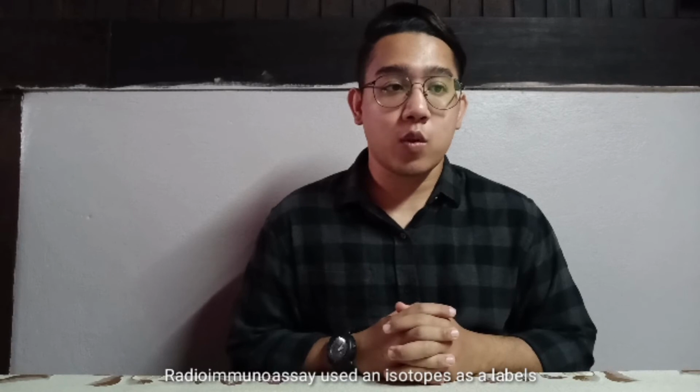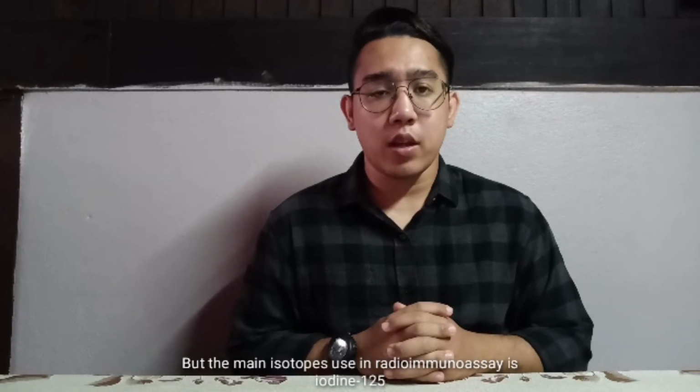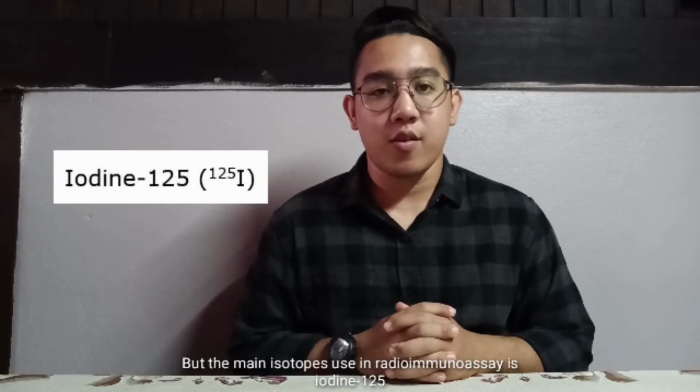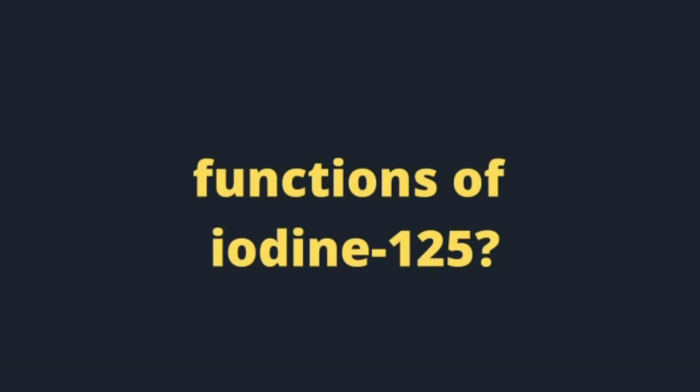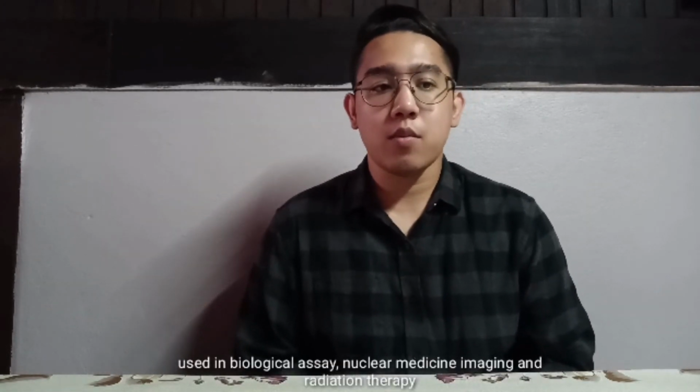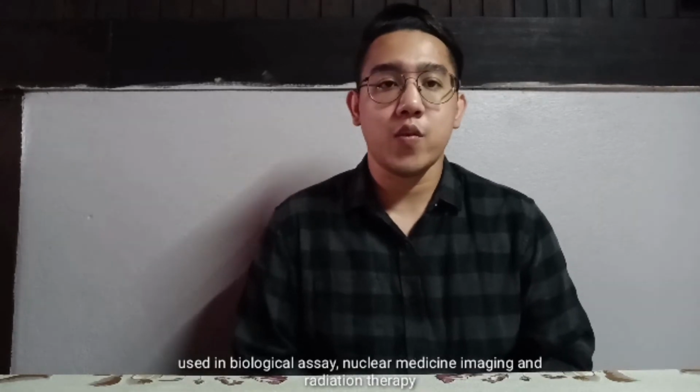Radioimmunoassay uses an isotope as a label. The isotope used in radioimmunoassay is iodine, such as iodine-125, iodine-131, and also tritium. But the main isotope used in radioimmunoassay is iodine-125. Iodine-125 is a type of radioisotope which is commonly used in biological assay, nuclear medicine imaging, and also in radiation therapy. That's all about labels in radioimmunoassay.